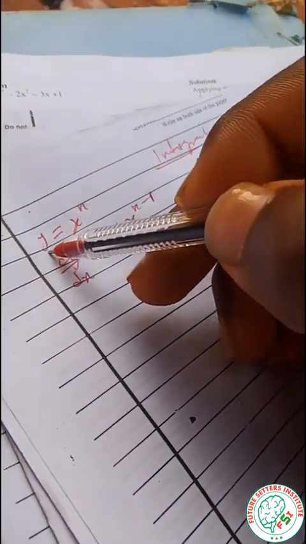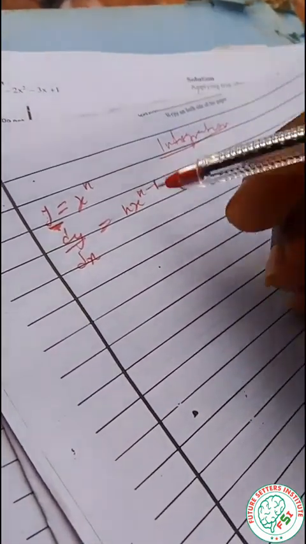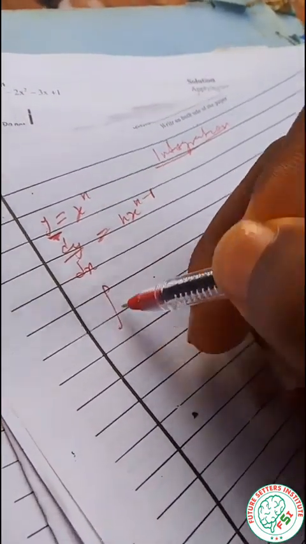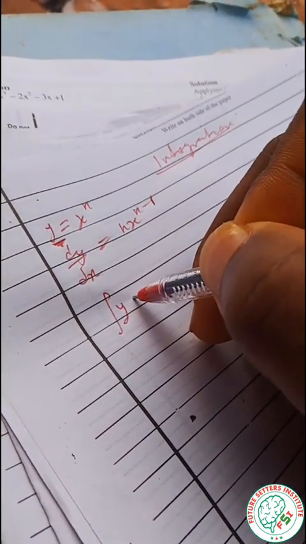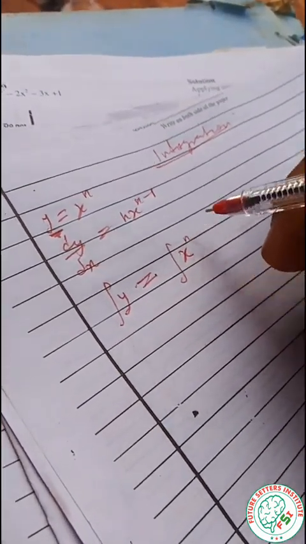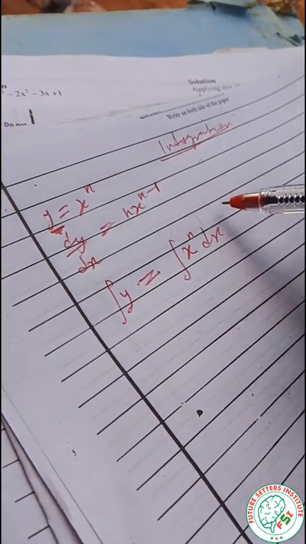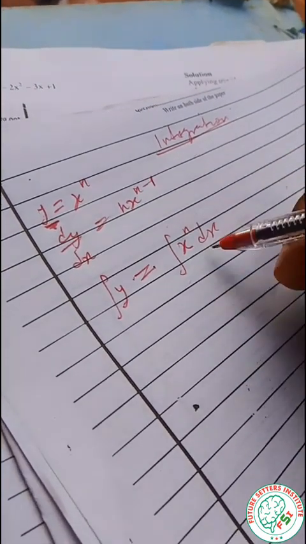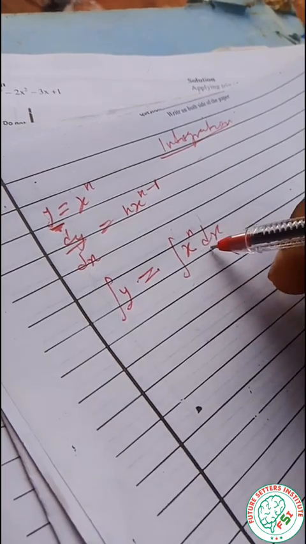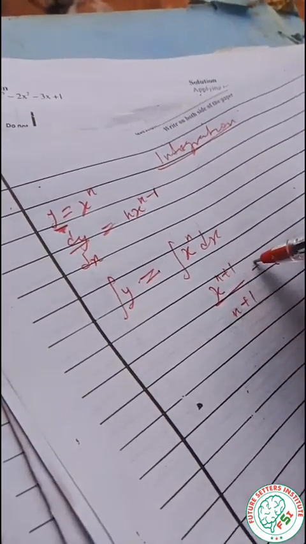But in this case, integration is about how to get y back. In differentiation, we differentiated y to get nx^(n-1). But in integration, if you have something like y equal to the integral of x raised to power n dx, it's going to be different. What you will do here is add 1 to the power, which gives you x raised to power n plus 1 over n plus 1, plus c.